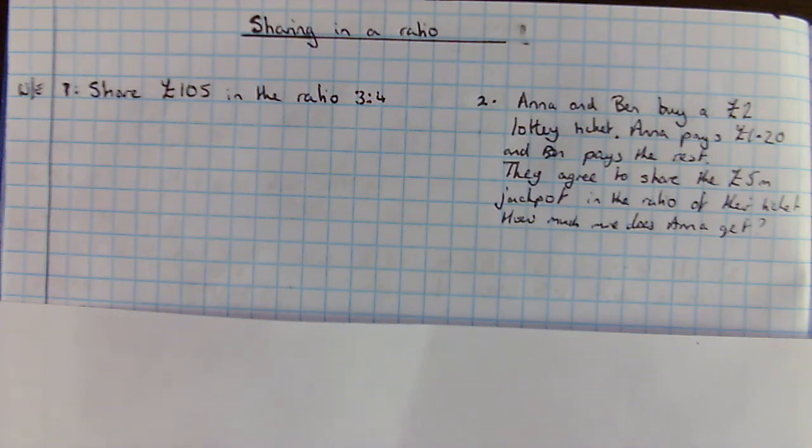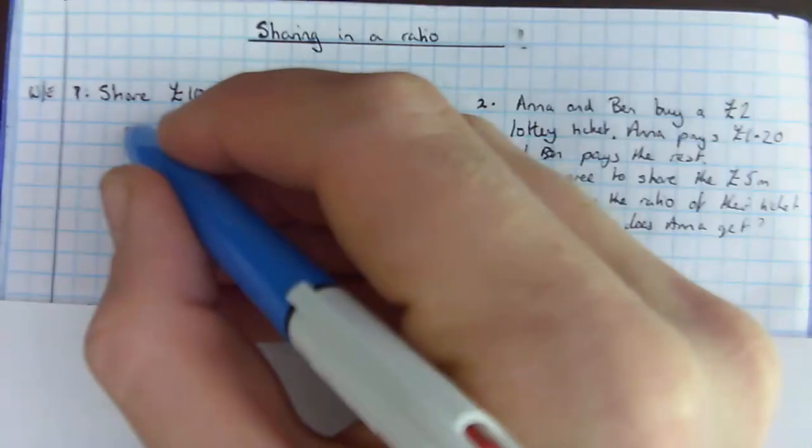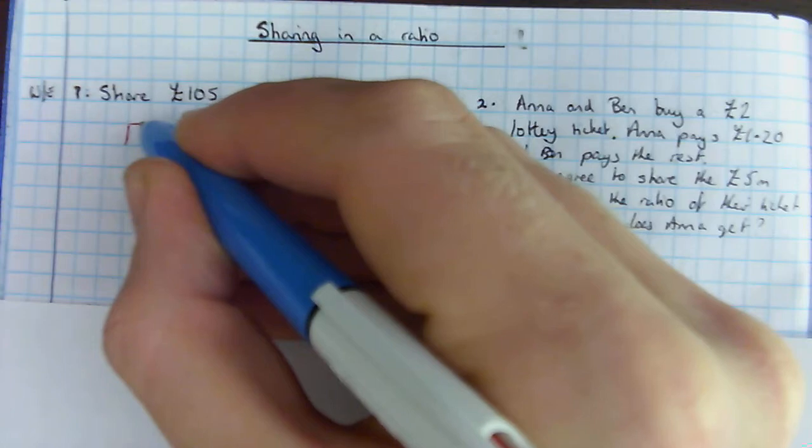Okay, in the last skill we looked at missing quantities in a ratio. This is where we've been given a ratio, we know what one person gets and we need to work out what the other person gets. Here it's slightly different because we know the total amount and now we're trying to work out what each person gets. So here in the first example we've got £105 which is being shared between two people in the ratio of 3 to 4. So we're going to again just show what that looks like using a box model.